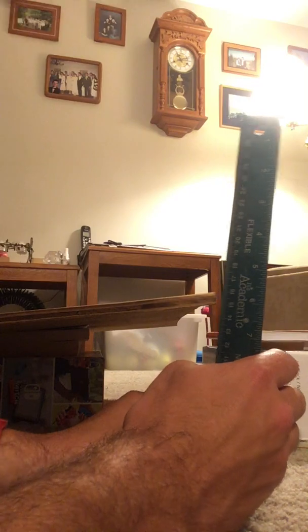And need another centimeter. Put a skinnier book in there. And now we're at 15.